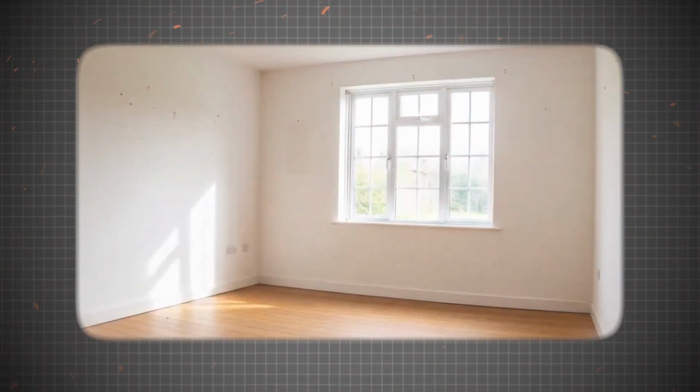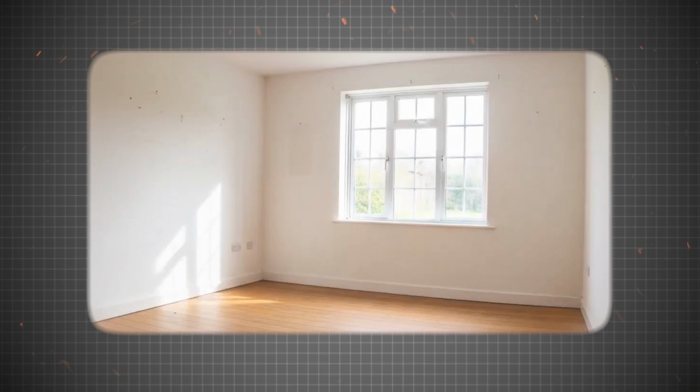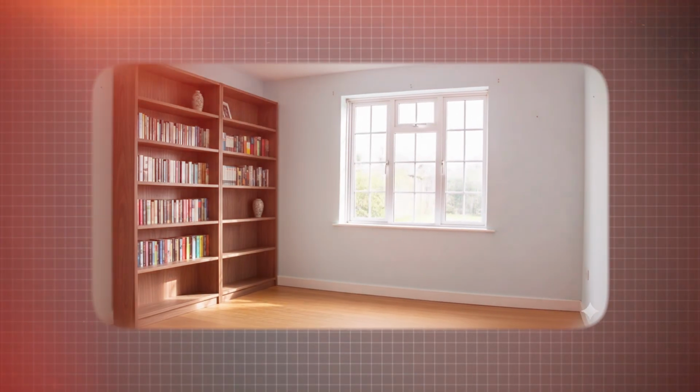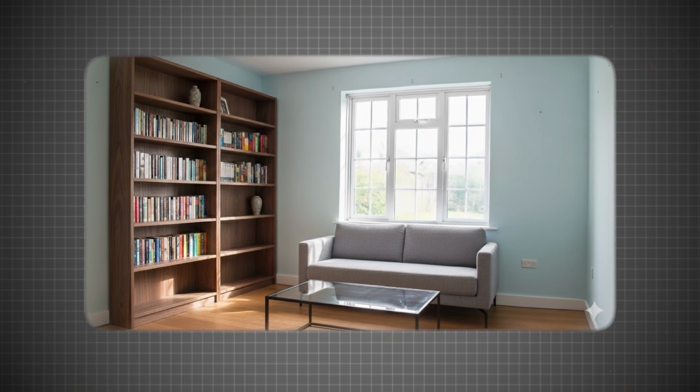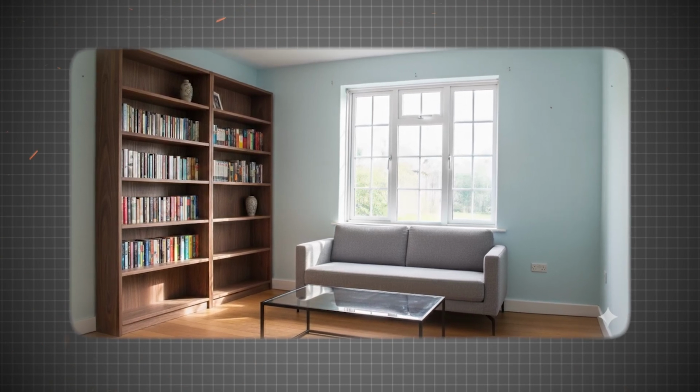3. Multi-turn editing is a game changer. Paint walls blue, add a bookshelf, place a modern grey sofa and a glass coffee table. Gemini helps you edit while leaving everything else the same.